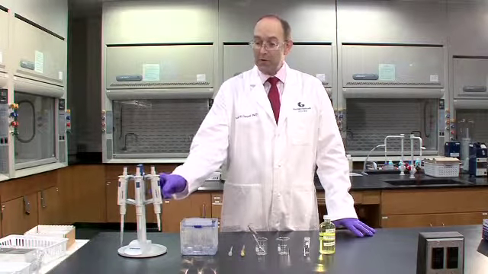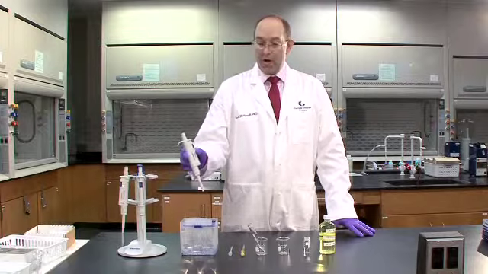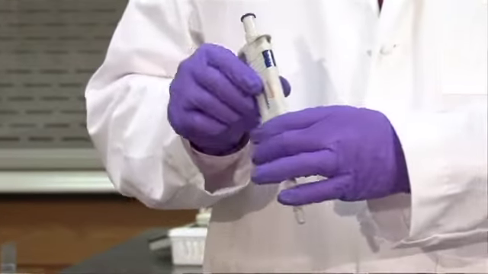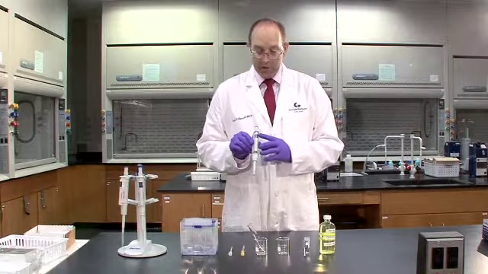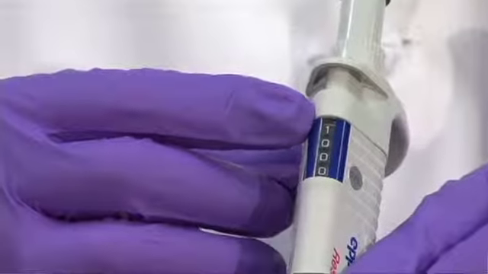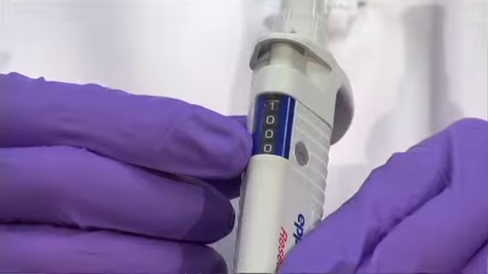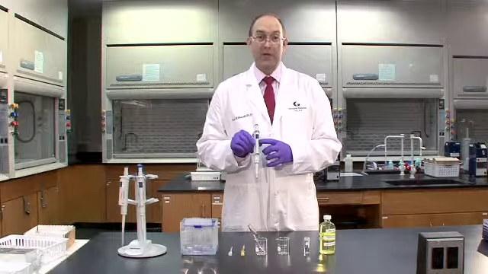And to do that, we'll use an Eppendorf automated delivery pipette, commonly called the ADP. The ADP that we typically use measures 1,000 microliters, which is equivalent to 1 milliliter of liquid.